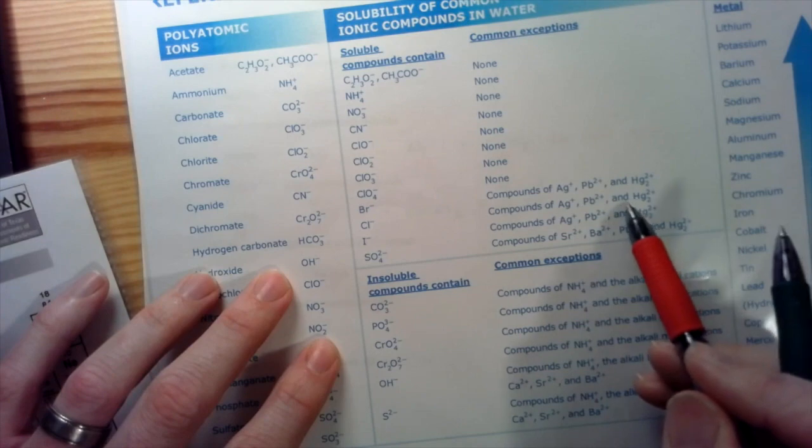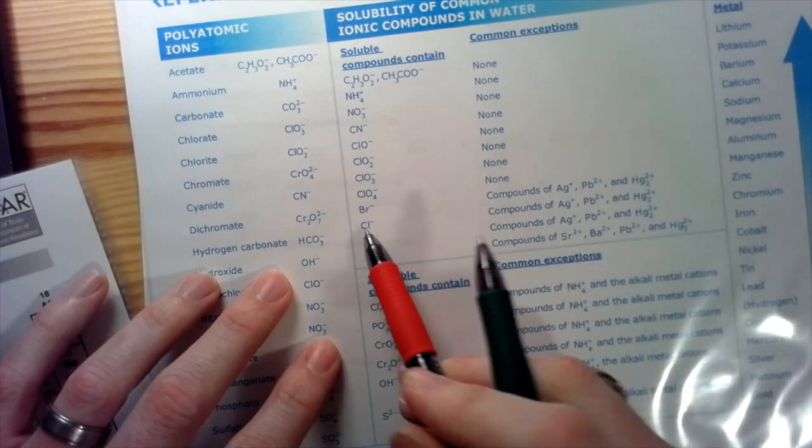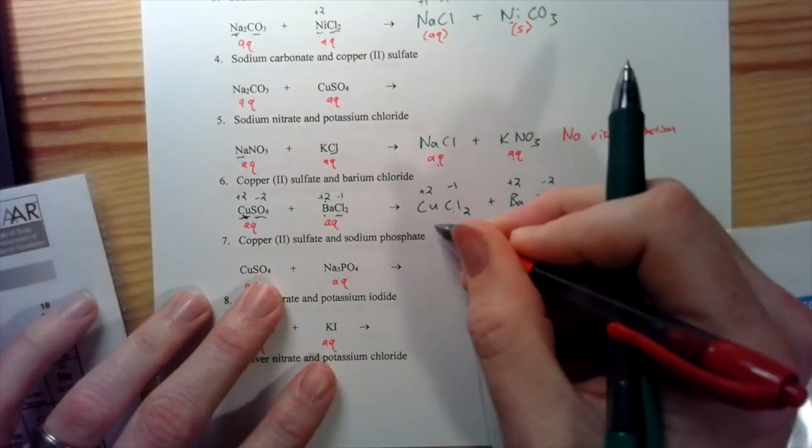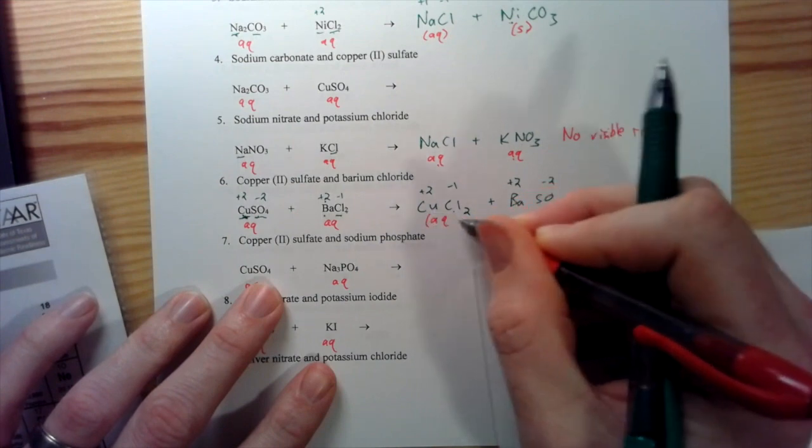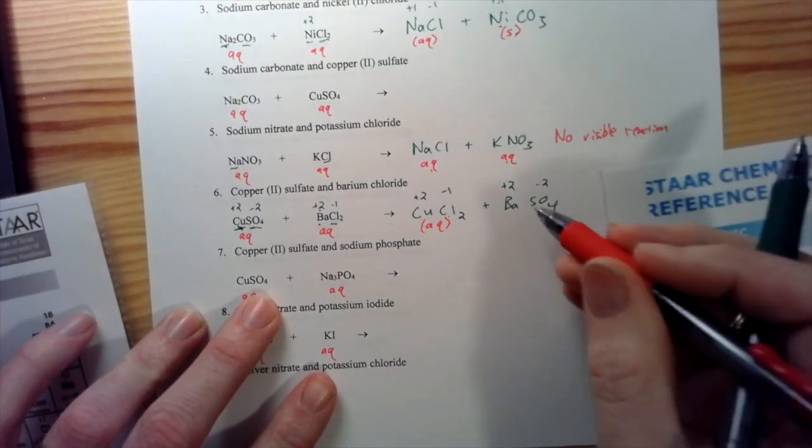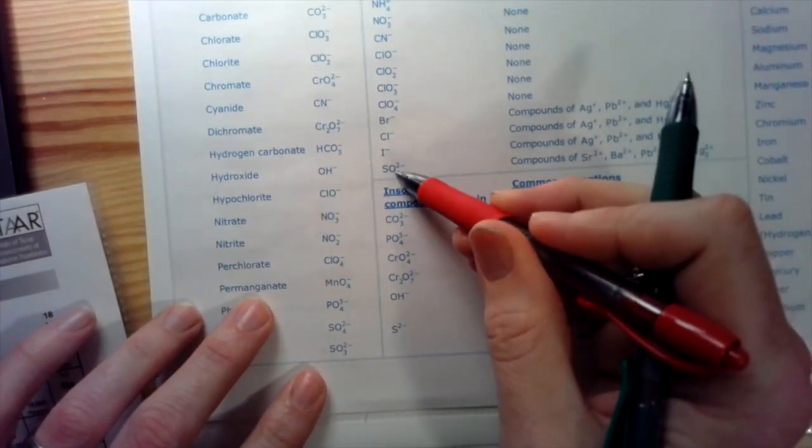We've tried to find copper or chlorine on the list. We have chlorine here. So chlorine is soluble unless it's with these guys, but copper is not on the list. So that must mean that chlorine is soluble. So this one is soluble.